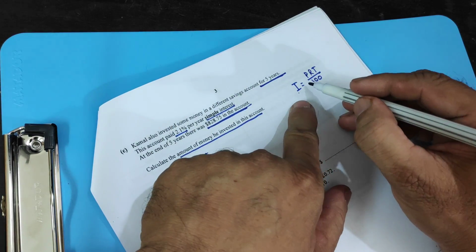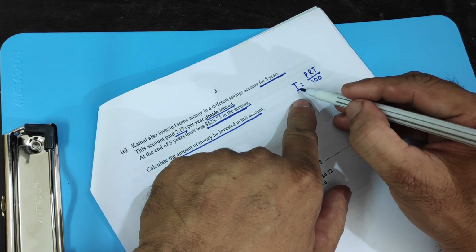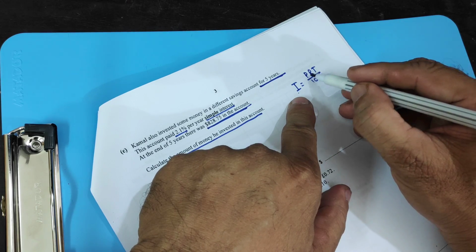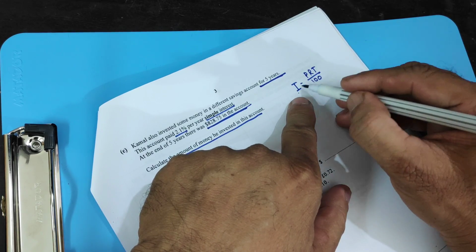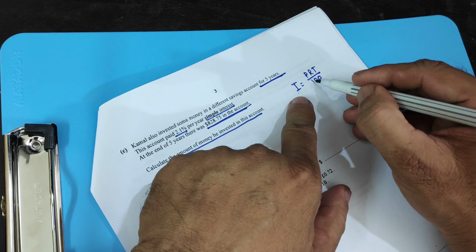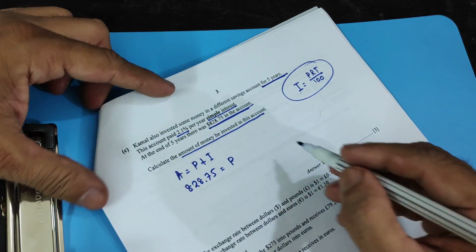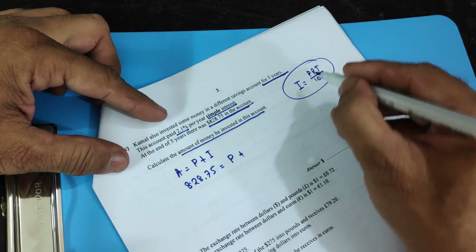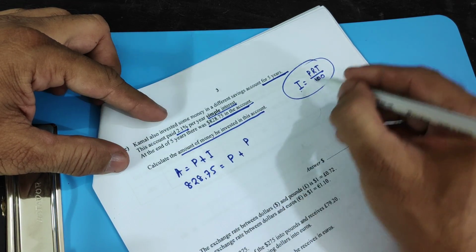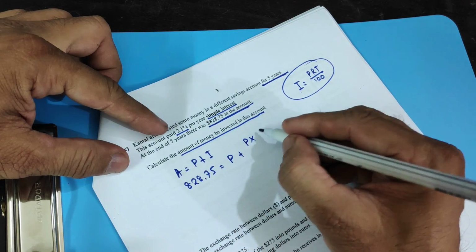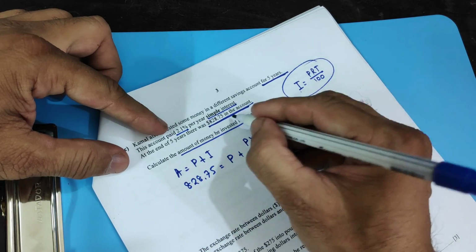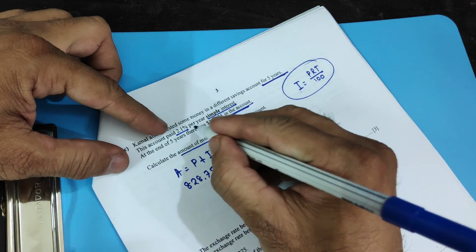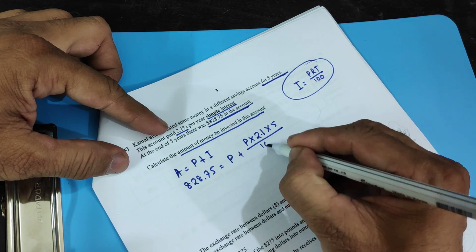Look, I am pretty. Simple interest: I equals PRT over 100. This is easier to remember. So I'm going to put P here, R over here is 2.1 and time is 5, and this percentage, the 100, comes below over here.